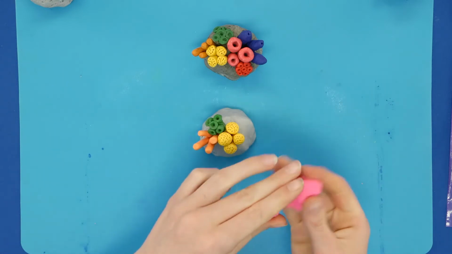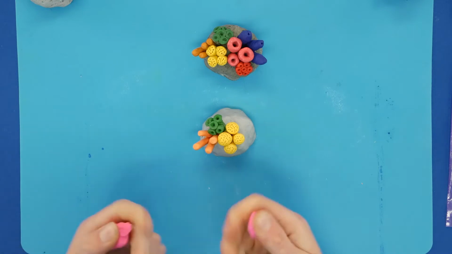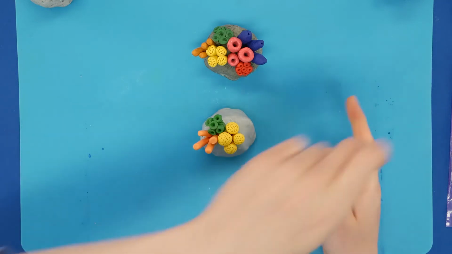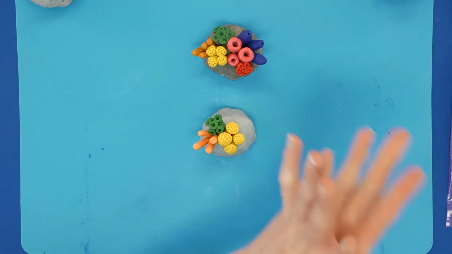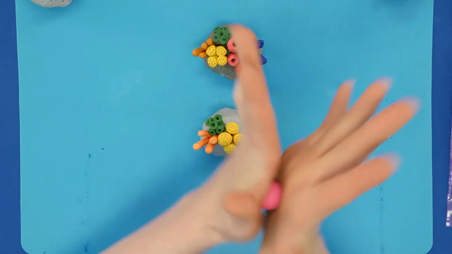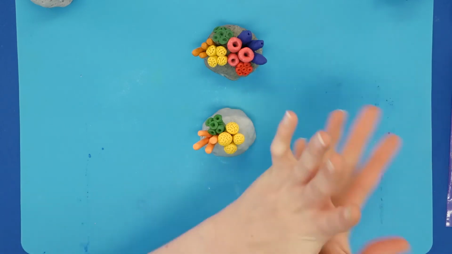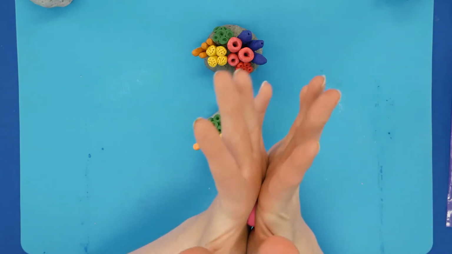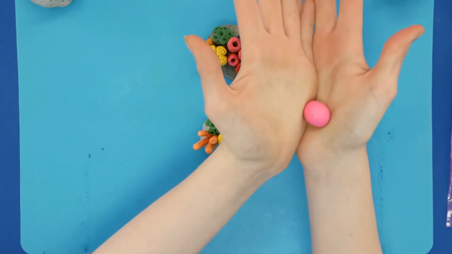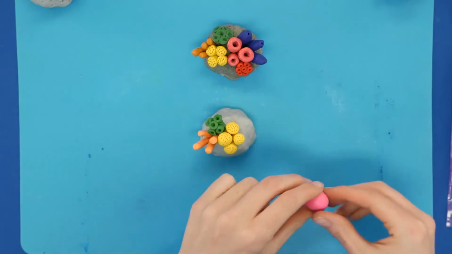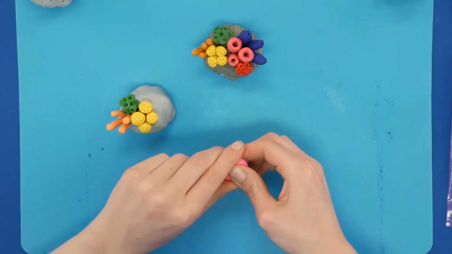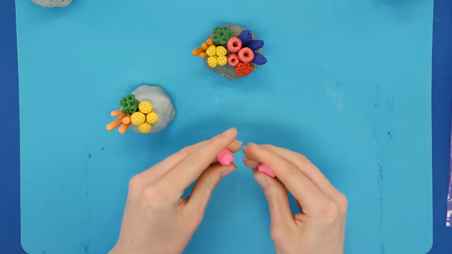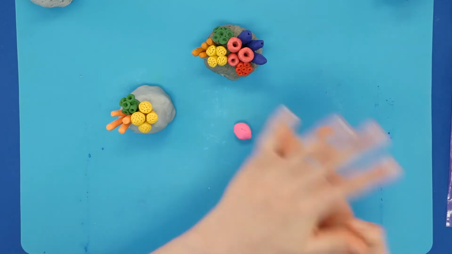I'm going to be taking off just a pinch for now, maybe 2 pinches of my pink Sculpey and rolling it up between my palms. So once we've got our nice round Sculpey ball, we're going to be splitting it into about 2, and then we're going to roll these.